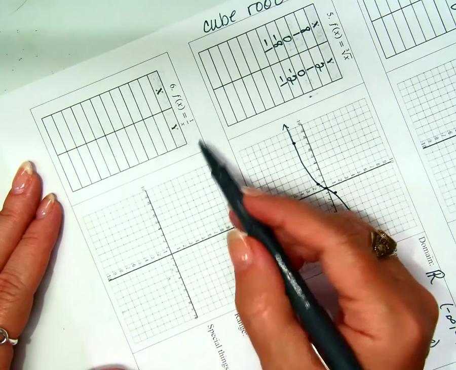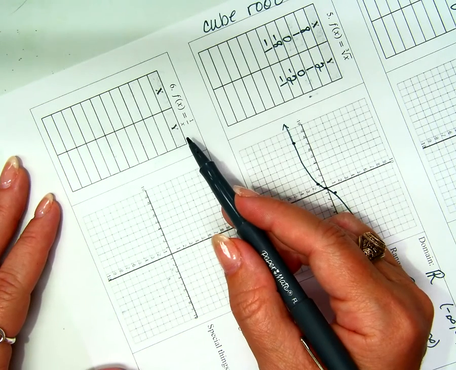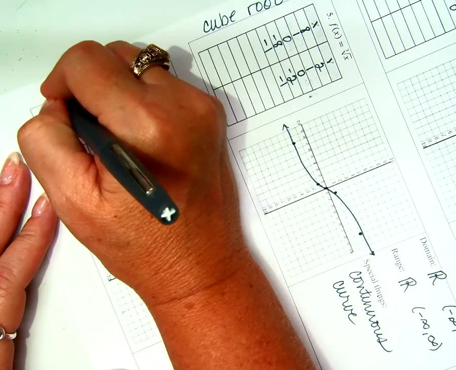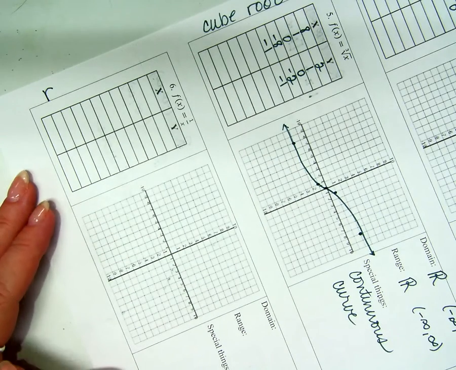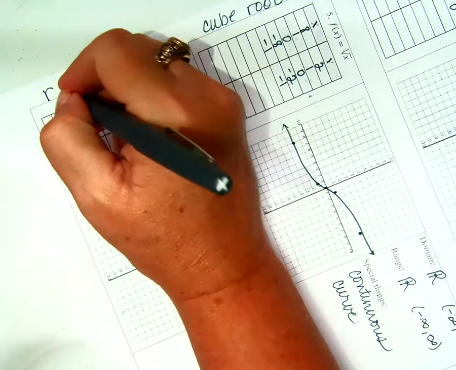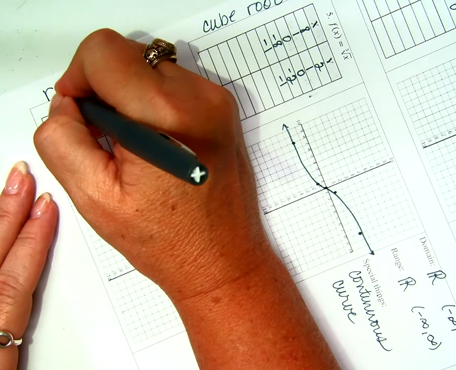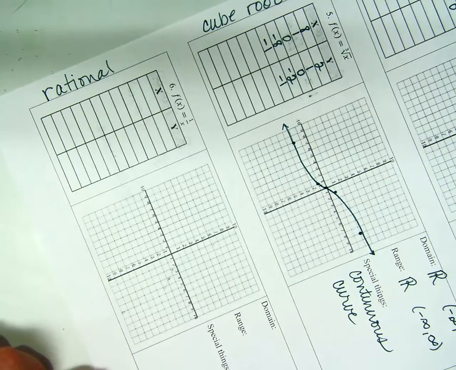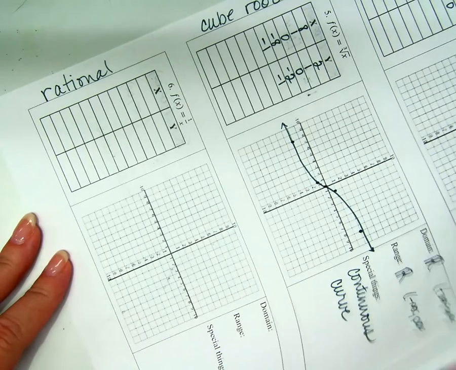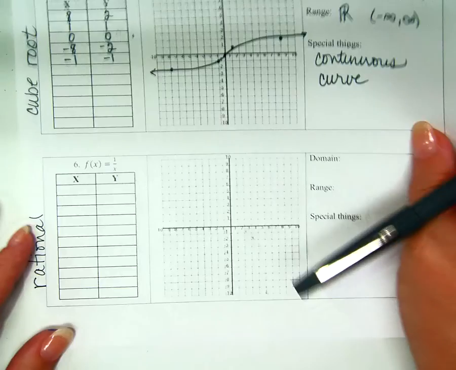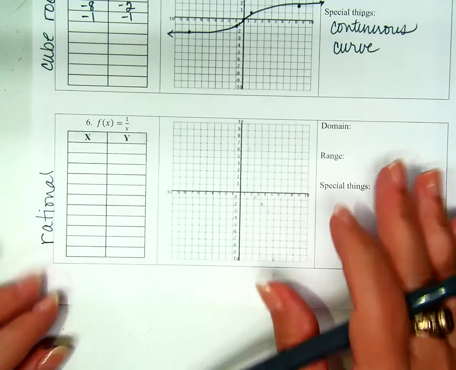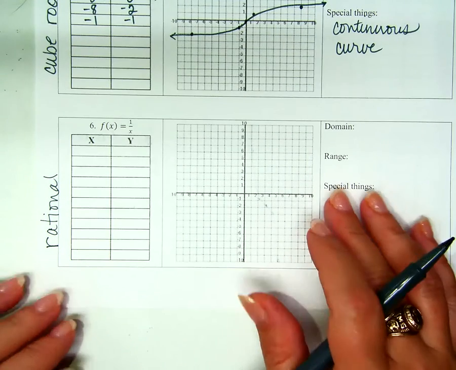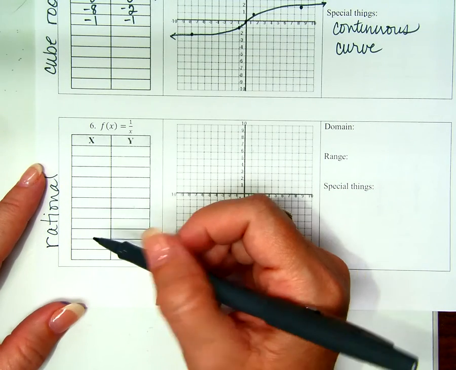It looks like a fraction, doesn't it? So that might be related to the name, but I'll give you a hint. It starts with an R. Rational, very good. Ratio. That's where the word comes from, right? Rational. So, where do you want to start? Table, okay. Well, what value do you want to choose first?